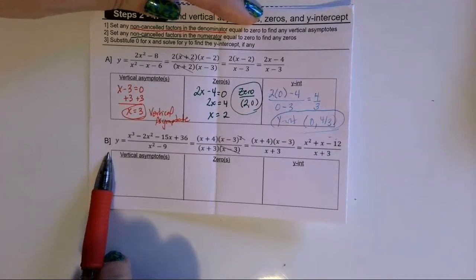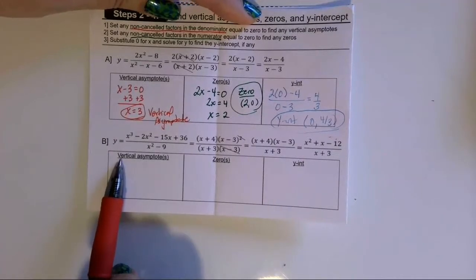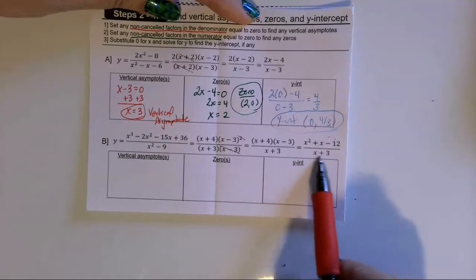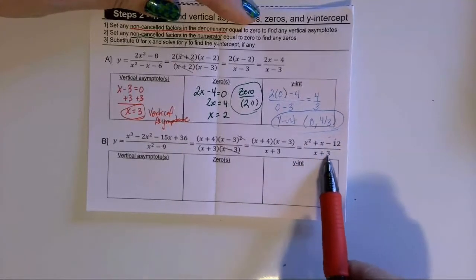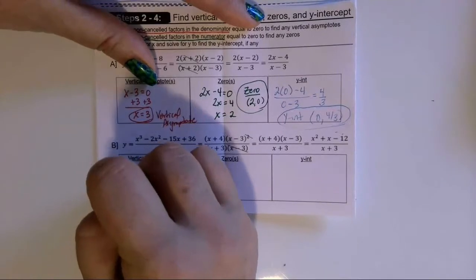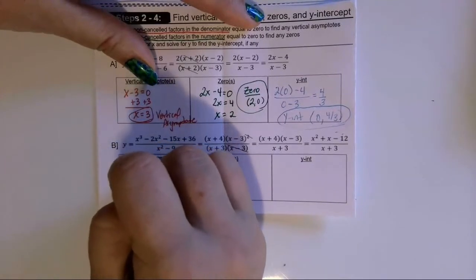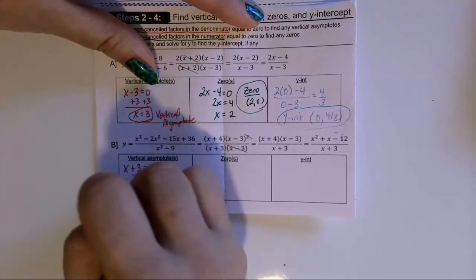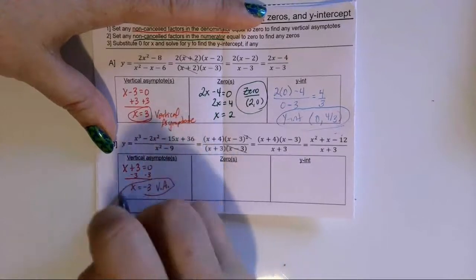For the vertical asymptote, we look at the denominator of our simplified form and set that denominator, that non-canceled factor, equal to 0. So we have x plus 3 equals 0. We subtract 3 from both sides, and x equals negative 3 is the vertical asymptote.